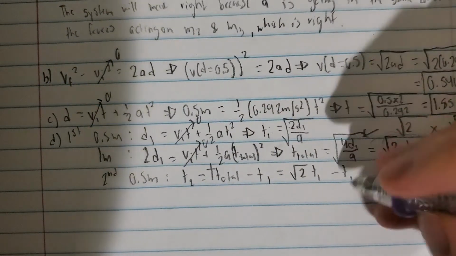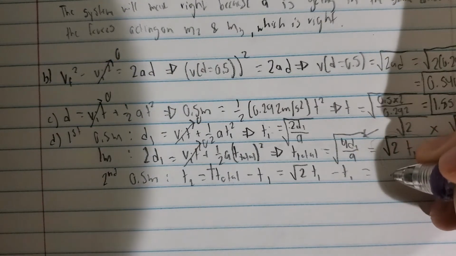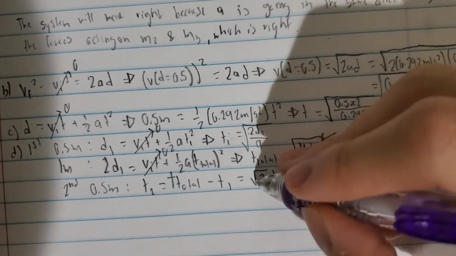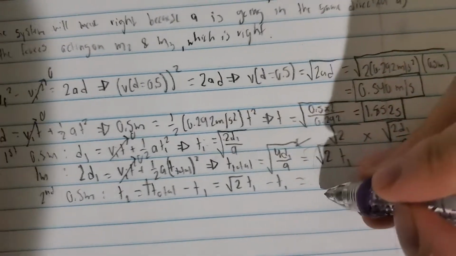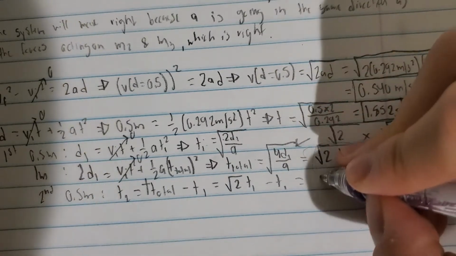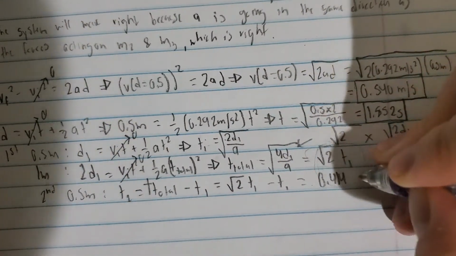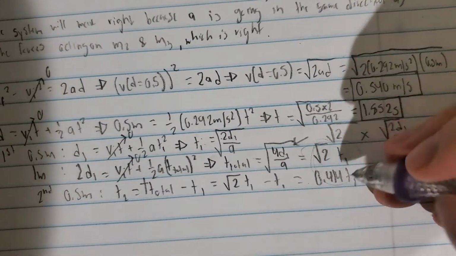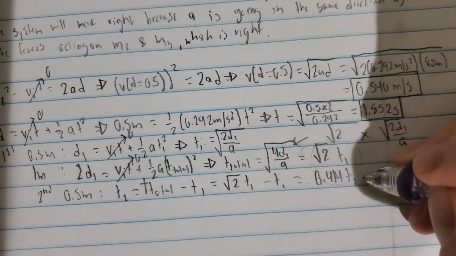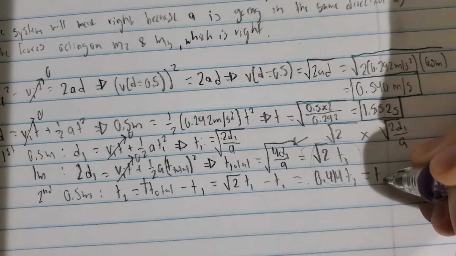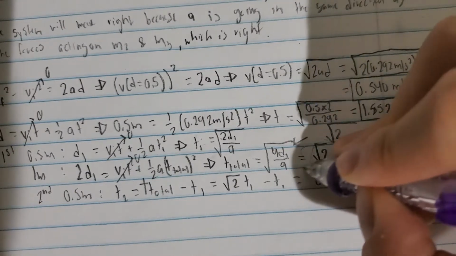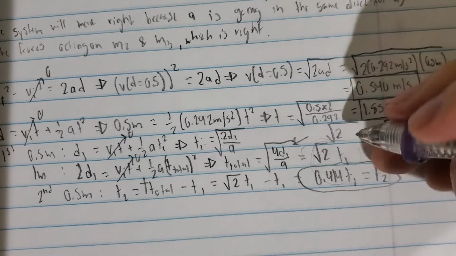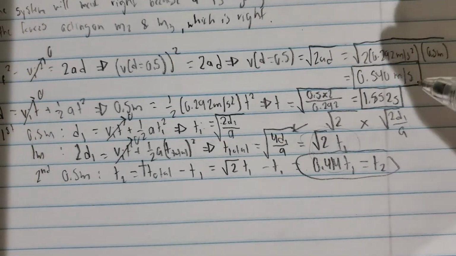So T2 is going to be equal to square root of 2 minus 1, which is 0.414, and then I have T1 as my coefficient. So this is essentially the ratio I'm looking for right here. T2 is equal to 0.414 of T1.